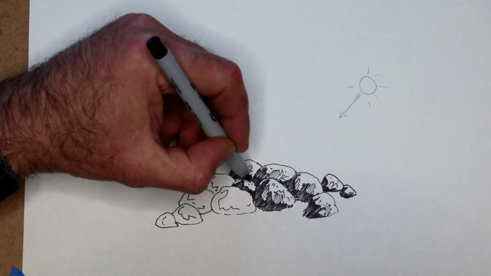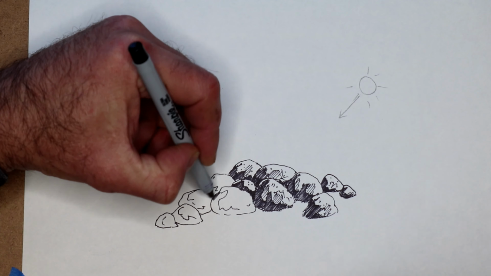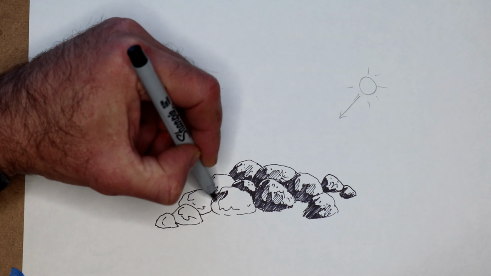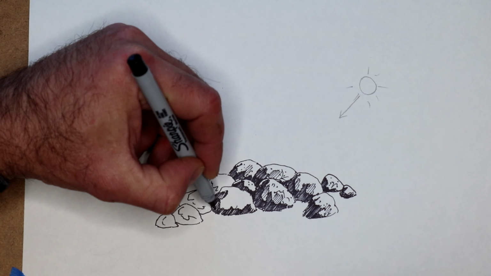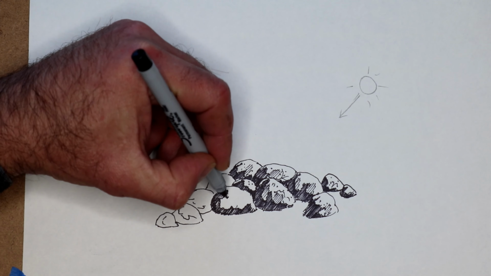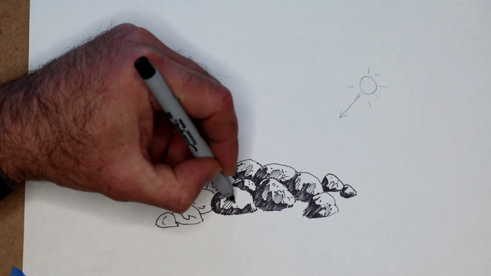So really this is just the basic rocks. Afterwards you can draw in grass or trees around it, and if you're going to draw trees or a stream or anything like that, just maybe lightly pencil in your layout first, because you don't want your rocks to be out of perspective with a tree or a stream or a bridge or whatever you're going to put in.